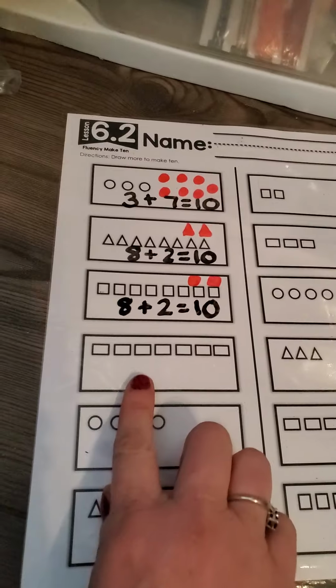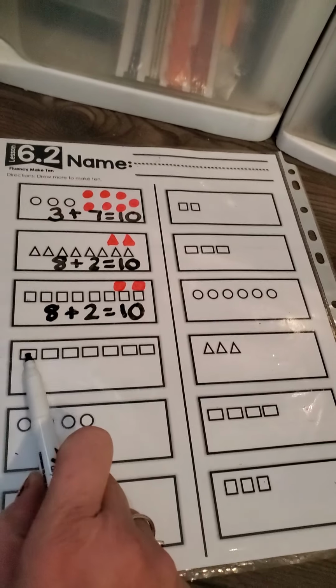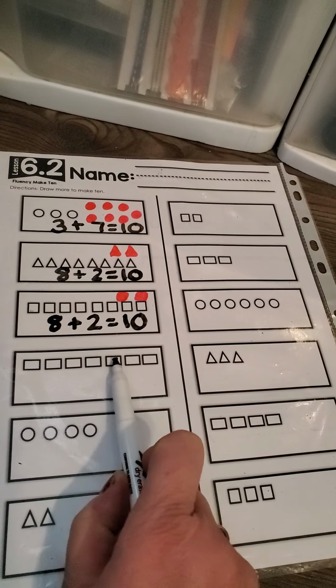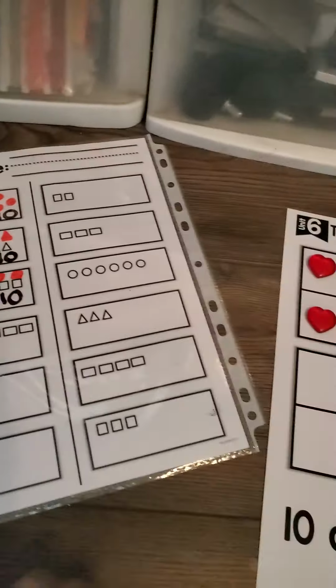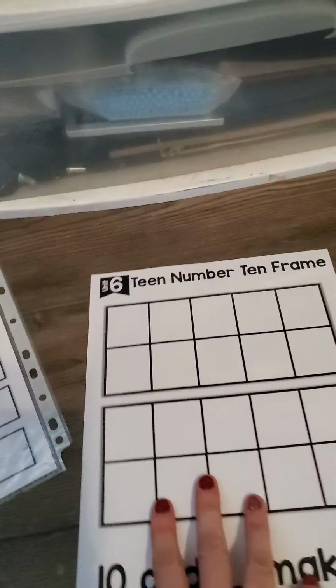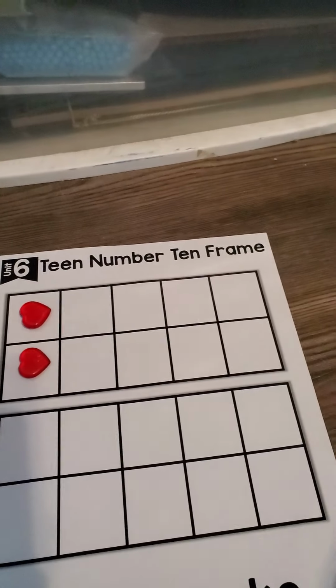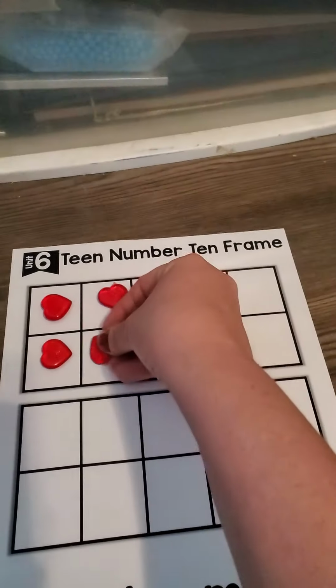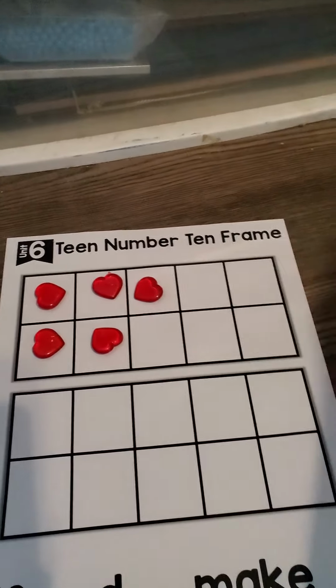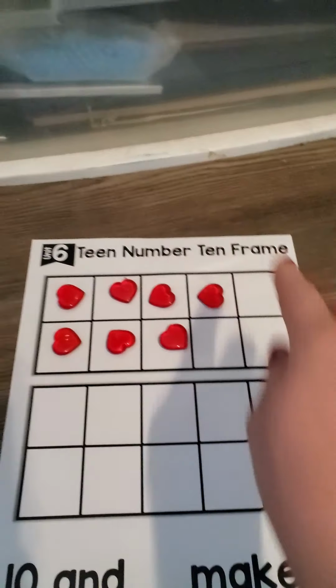All right, let's try the rectangle one. Here we go. Let's count how many we have. 1, 2, 3, 4, 5, 6, 7. All right, so I'm going to clear off my board again. And I'm going to get my 7 hearts. Red ones. 1, 2, 3, 4, 5, 6, 7. Okay, so now I have 7.